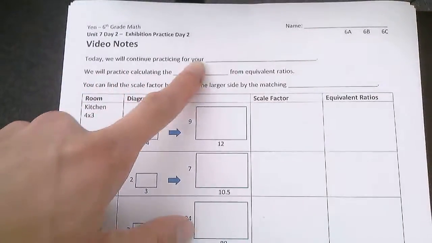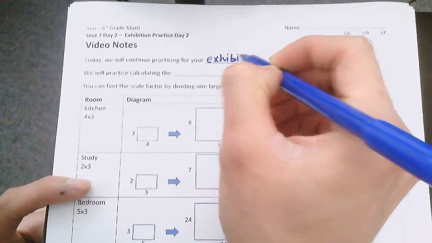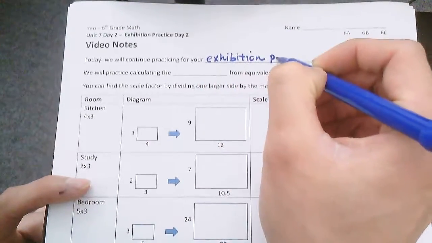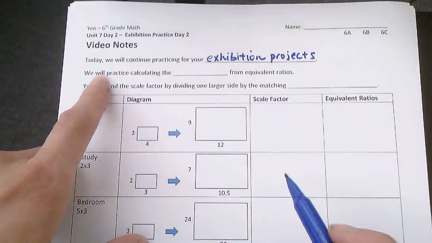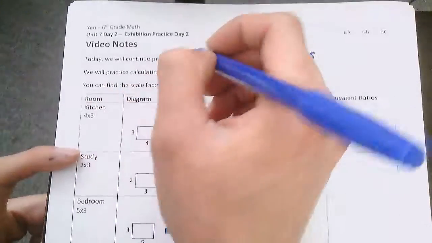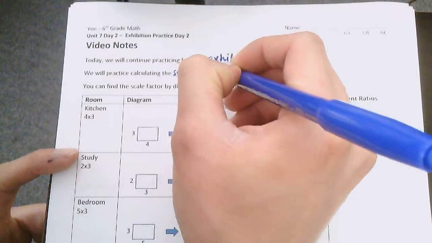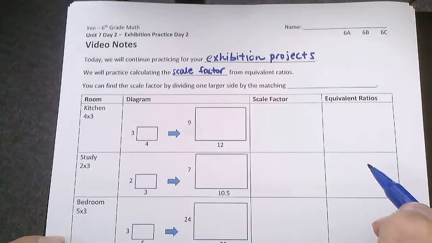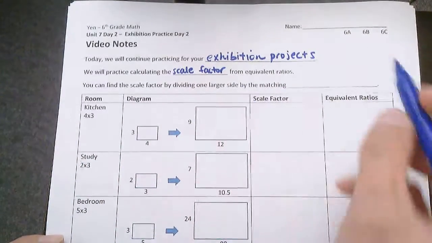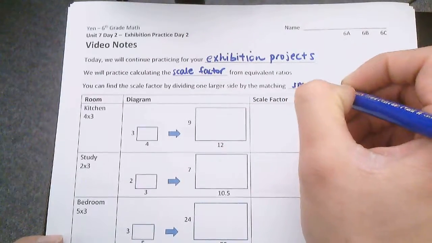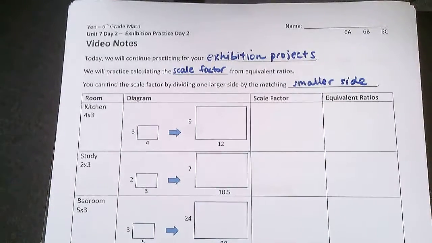Today we will continue practicing for your exhibition projects, and we will do so by practicing calculating the scale factor from equivalent ratios. You can find the scale factor by dividing one larger side by the matching smaller side. Here's what that looks like.